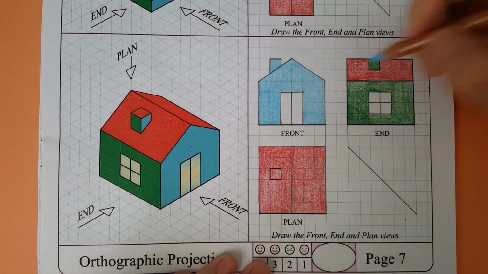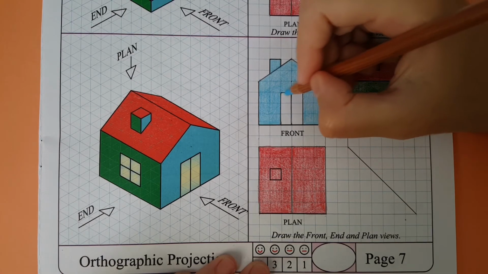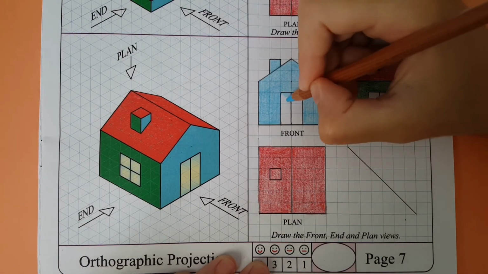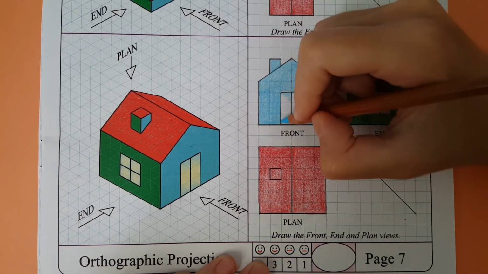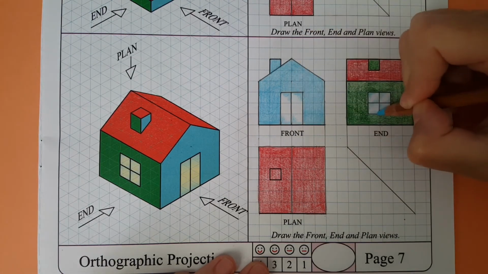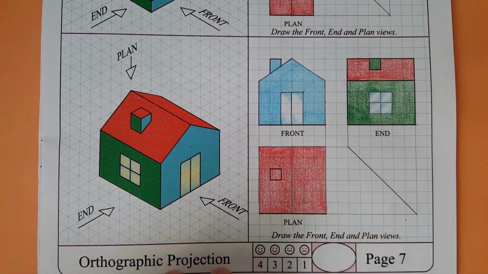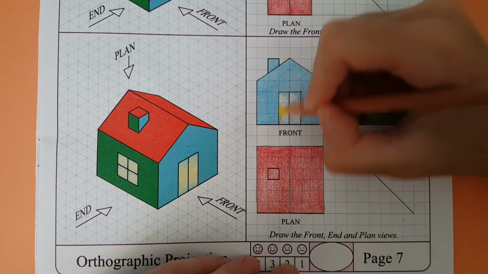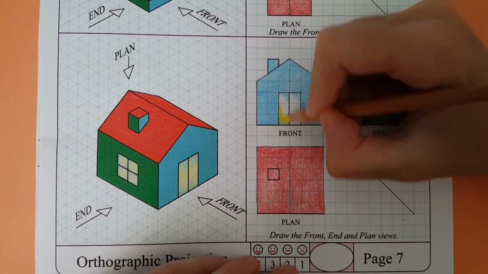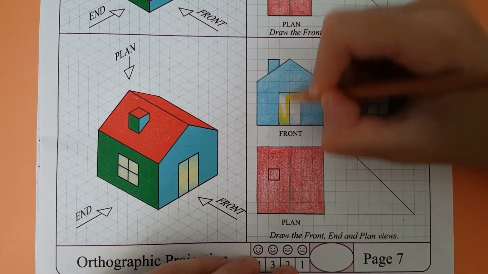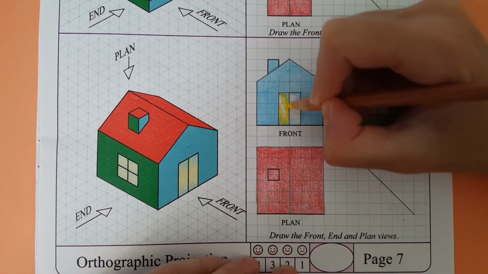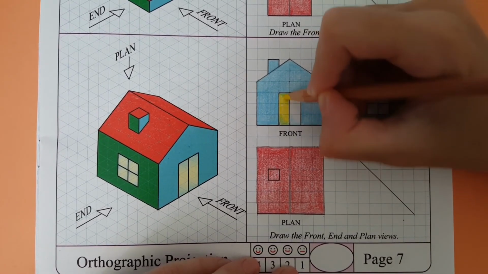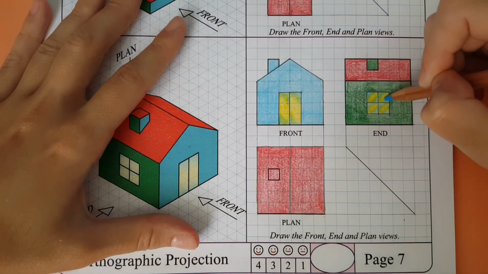And finally, let's color our windows and door. Now both of them are made out of glass, so let's give them a glass-like look. And then we're done.